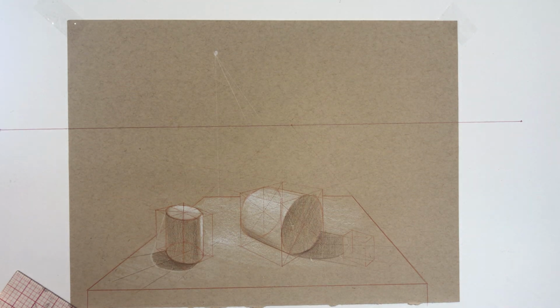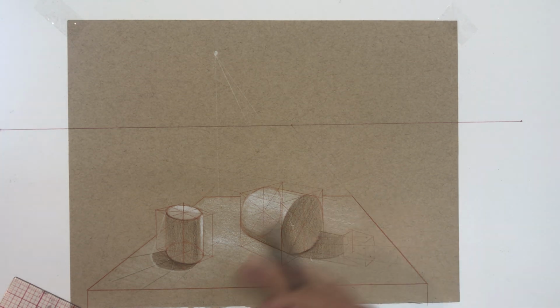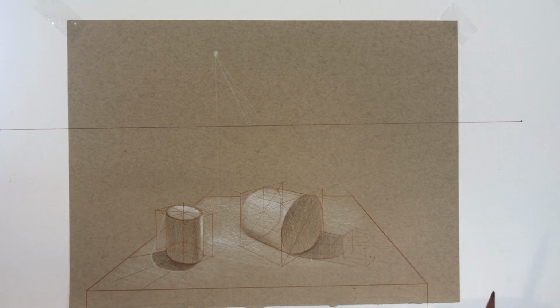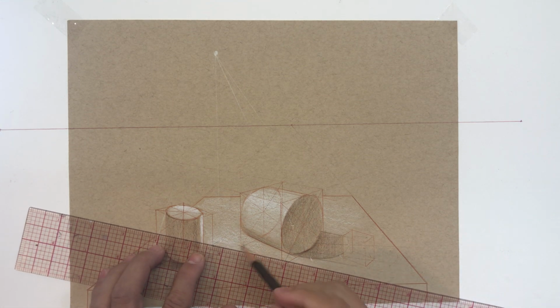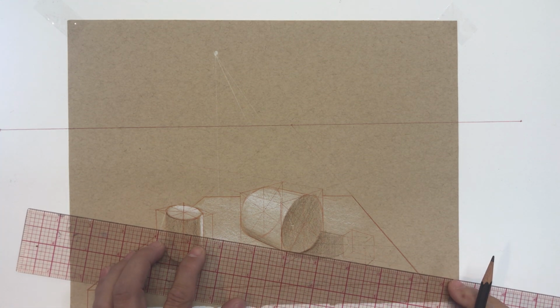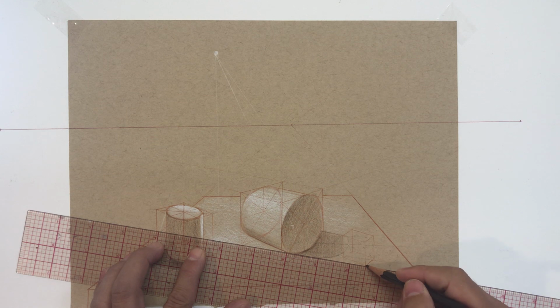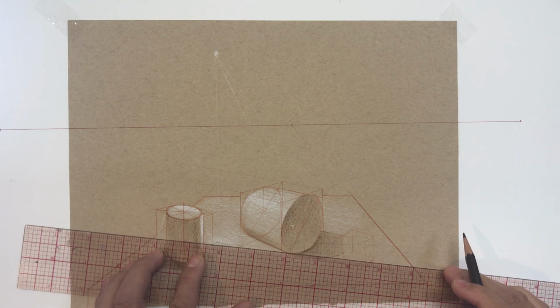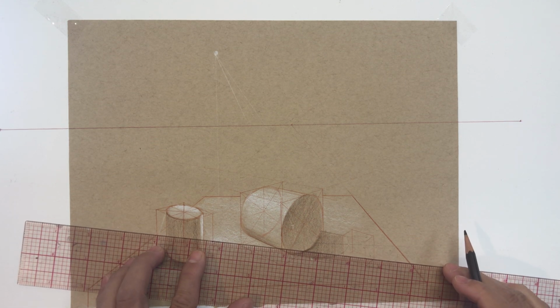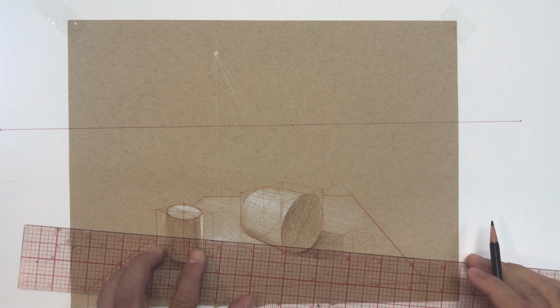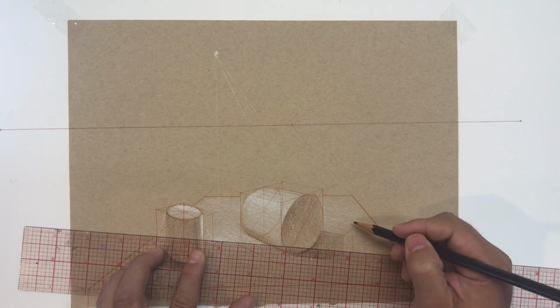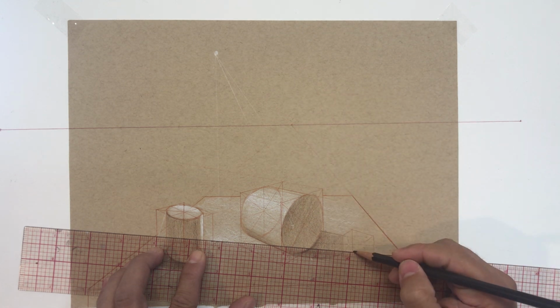So lastly, we'll do this little box here. For the box, it's a lot simpler than these. So we'll again go from the location of the light relative to the box, and we'll strike the furthest most corners on the ground plane. We'll extend those. There should be 3. And then the last one being this, furthest away from the light.